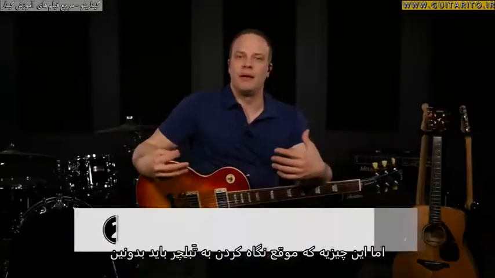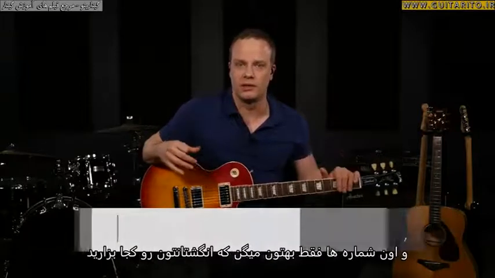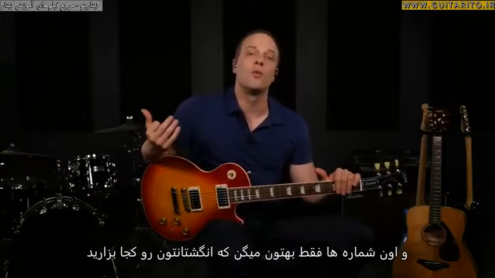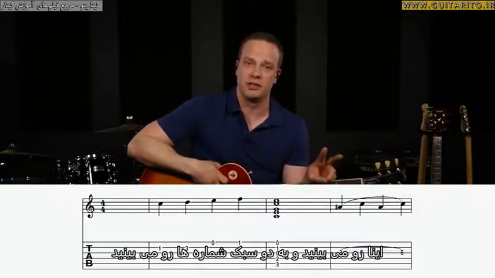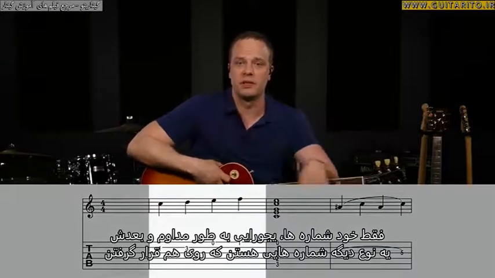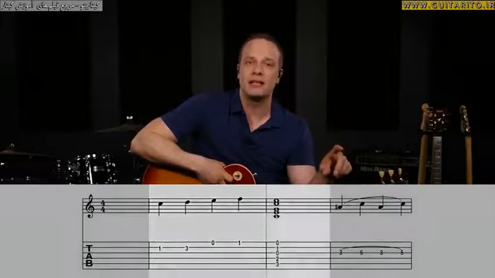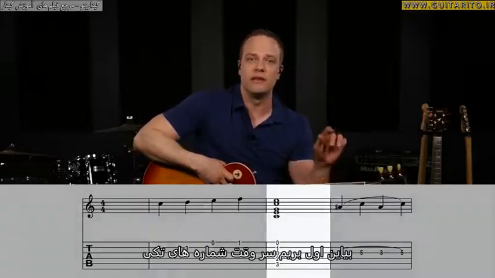When you look at tab and you're trying to figure out a solo or a song, you're going to see numbers all over the strings of the guitar. And those numbers are just telling you where to put your fingers. You're going to see these in 2 basic fashions. You're going to see numbers by themselves, kind of sequentially, and then you're going to see numbers stacked on top of each other. Let's go over the individual numbers first.